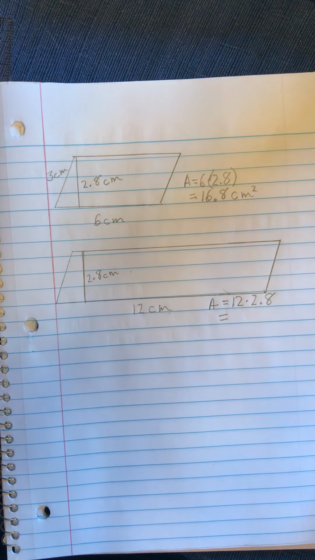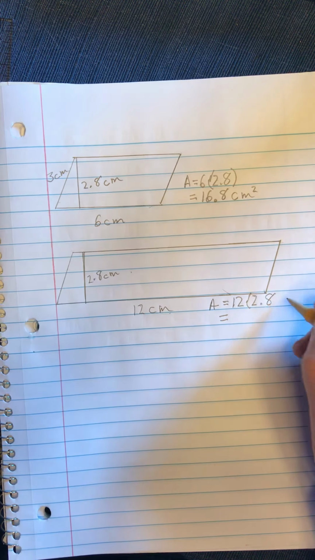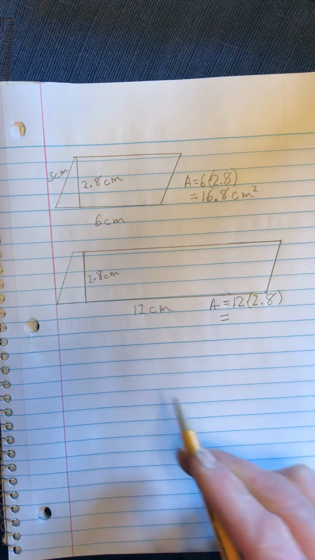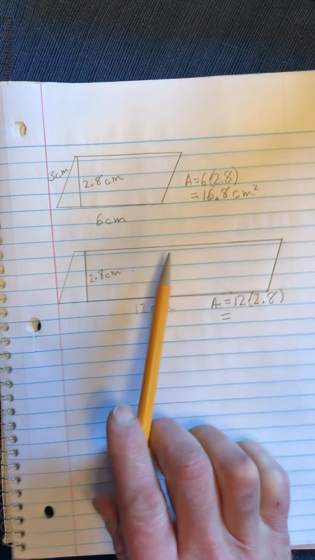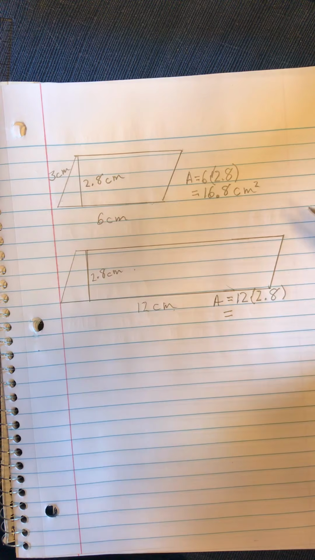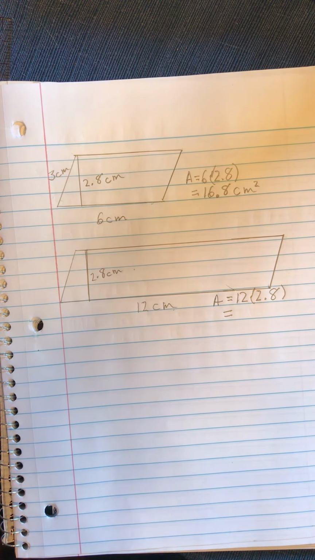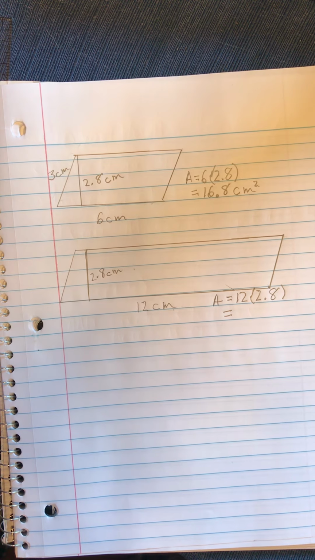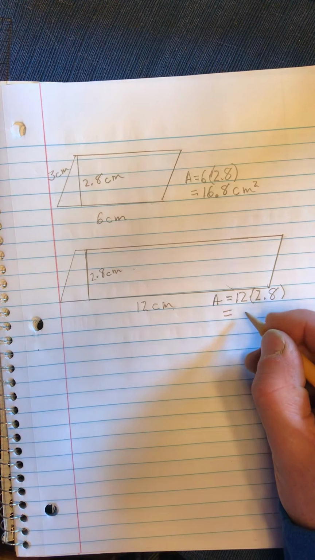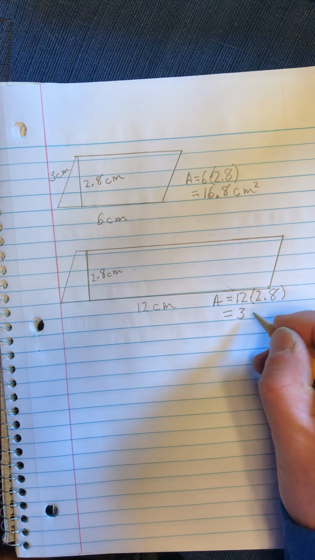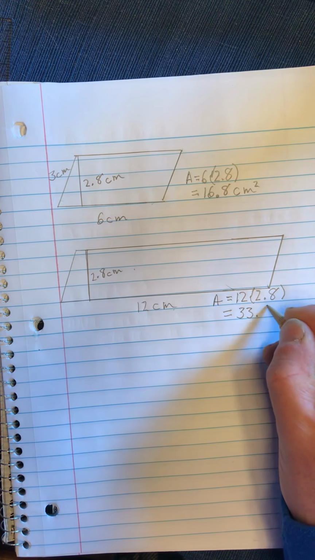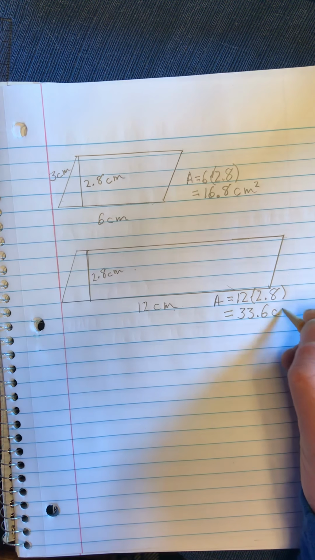And this time, when I multiply 12 times 2.8, I'm going to end up with twice as much, actually. 2.8 times 12 is actually going to be 33.6 centimeters squared.